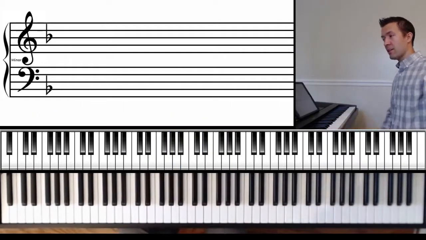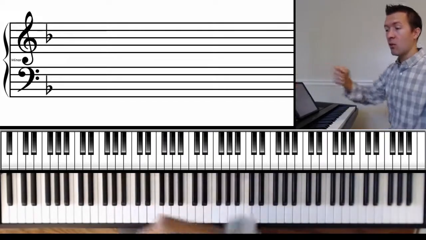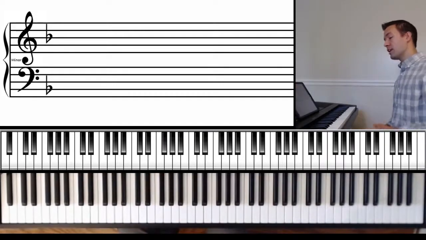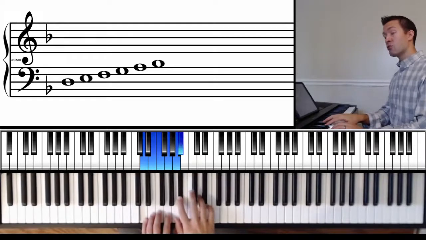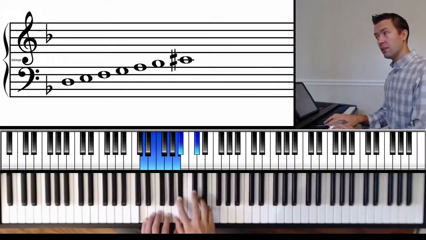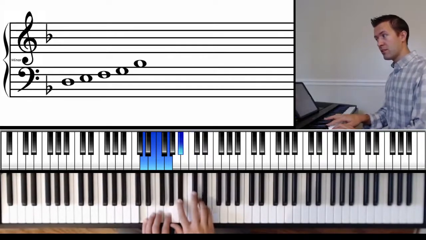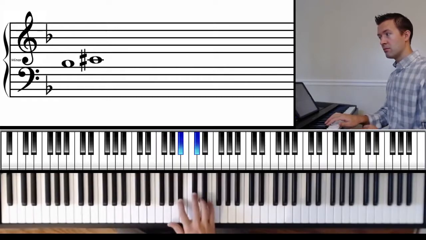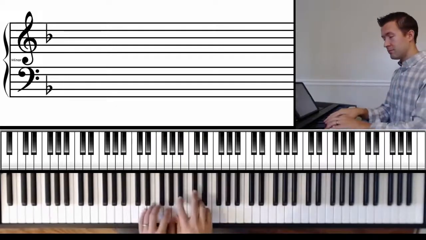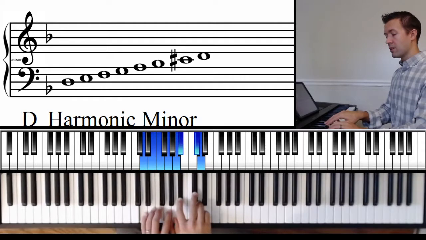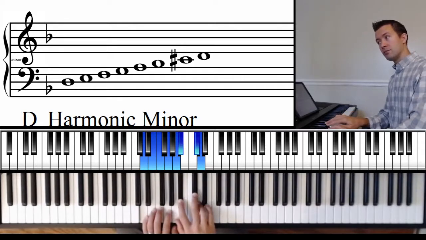D natural minor. Let's make it D harmonic minor. What changes? Only scale degree 7 raises from C to C sharp. So this interval, an augmented second, makes it a harmonic minor scale.